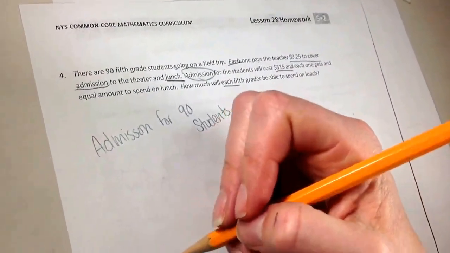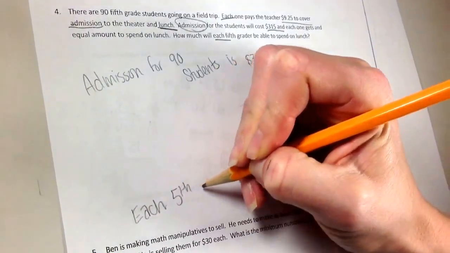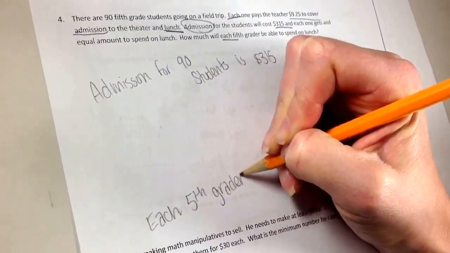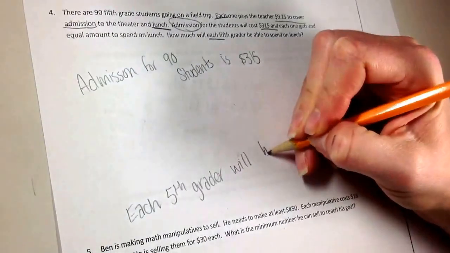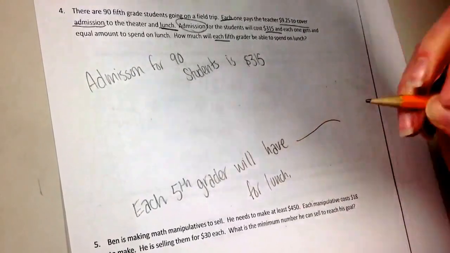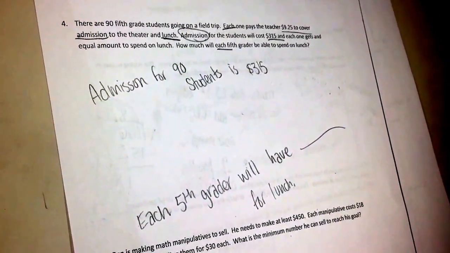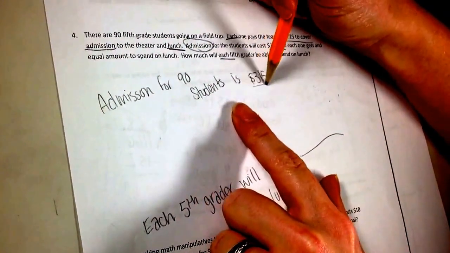So I'm going to start with my answer statement. Each fifth grader will have blank for lunch. Okay, this helps me think, all right, I'm just talking about each kid, and I'm talking about just the price of lunch. So here's my admission.